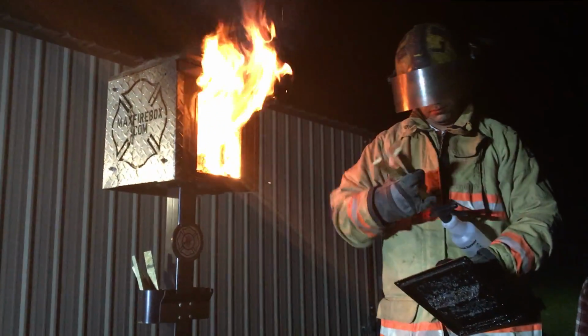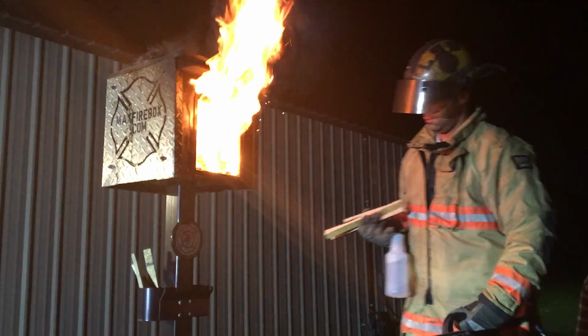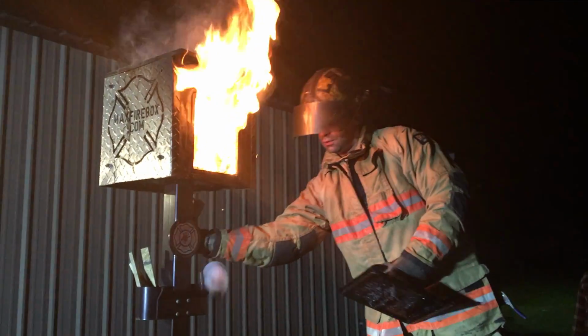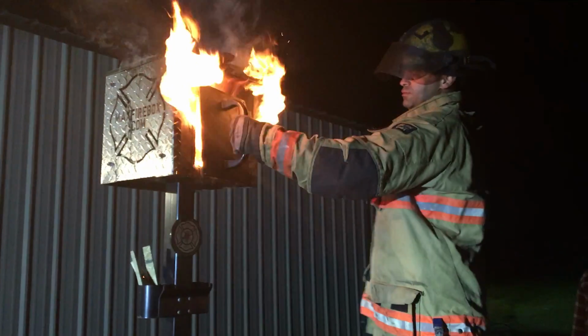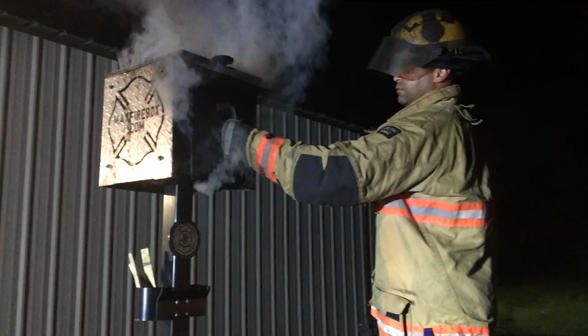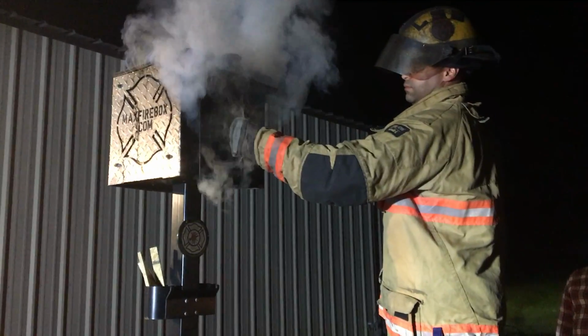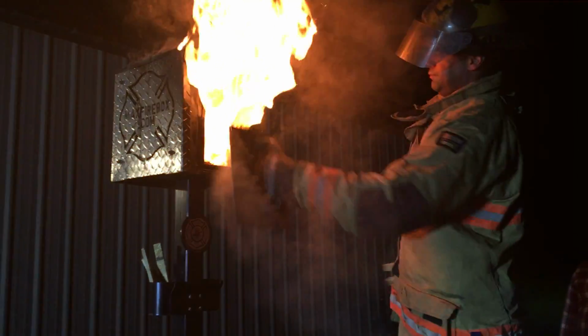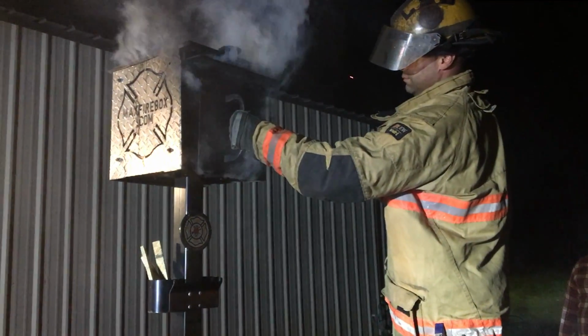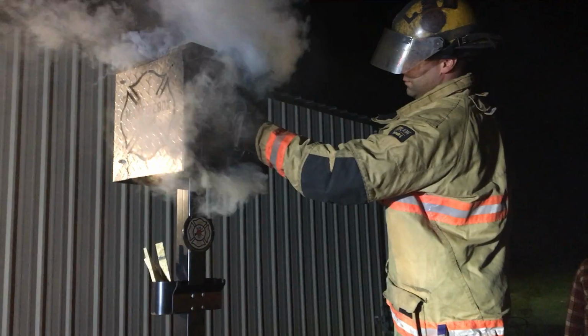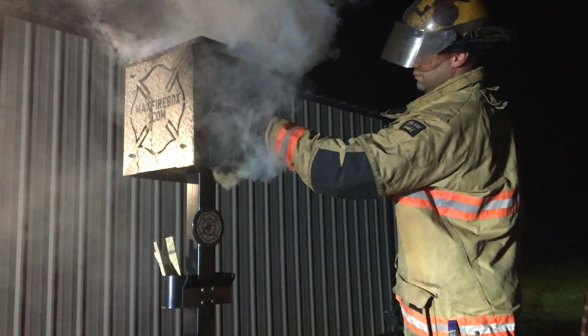And that right there is a good example of why you don't open your door before you're ready to attack. Absolutely. Because now it's already built back up to where it was and you weren't ready to attack. She's hot.